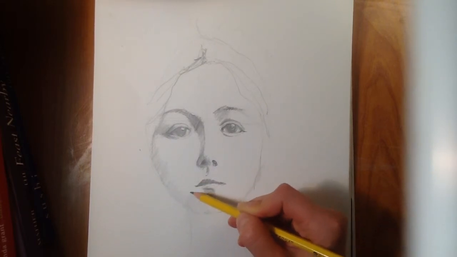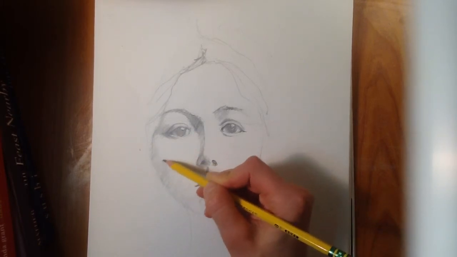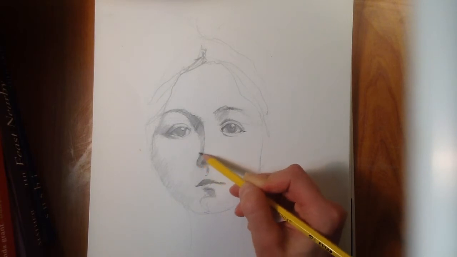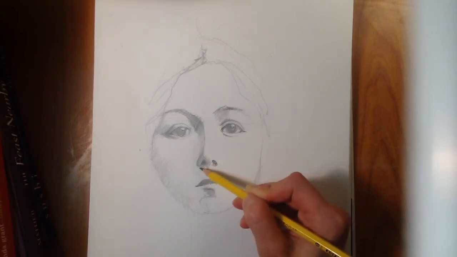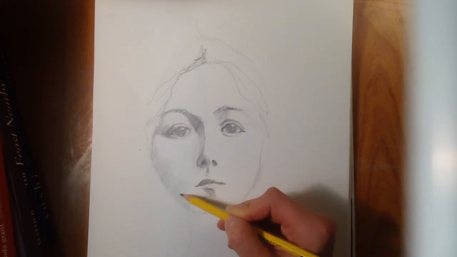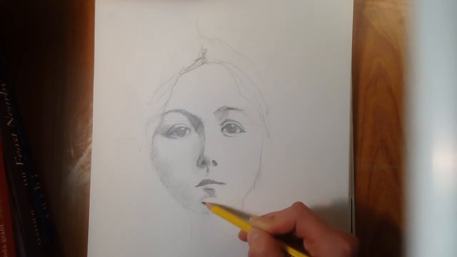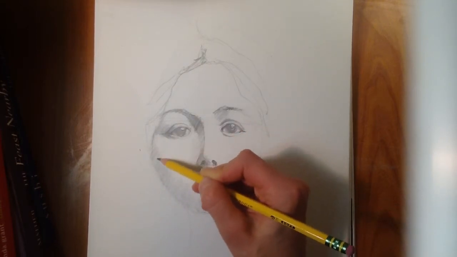But that's kind of the last thing to do. I'm noticing where the shadow ends, because that's going to determine how the dimensions of her face appear. She has a rounded face, so the shadows, how they are on her face, show that roundedness. So I want them to be really accurate.